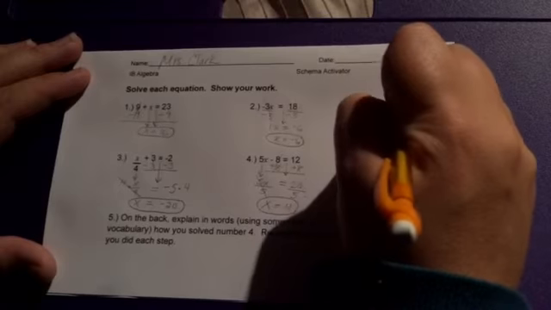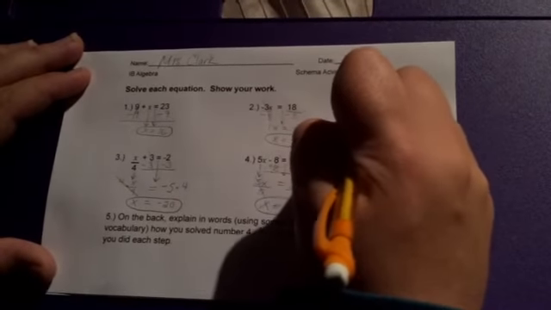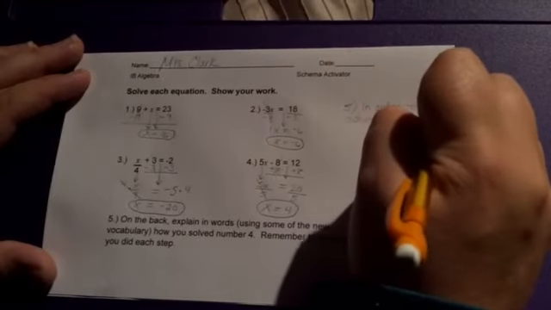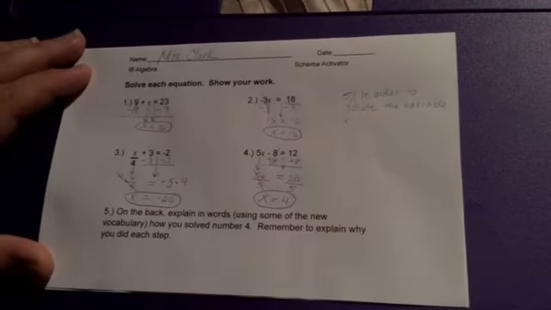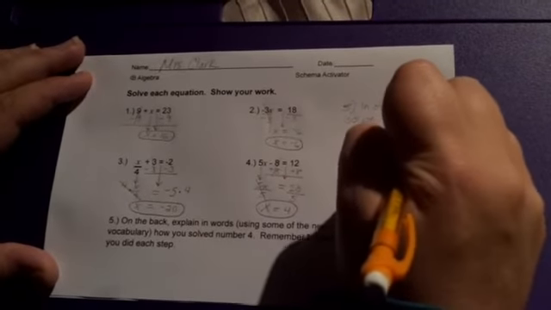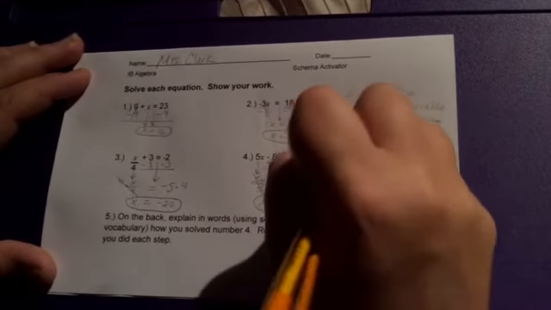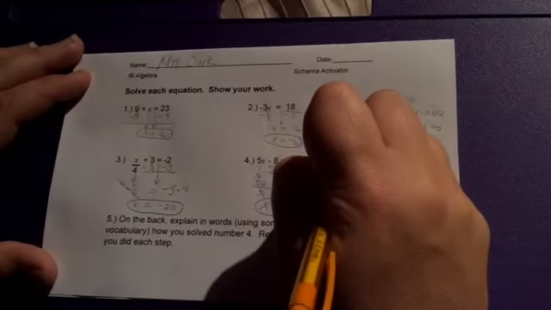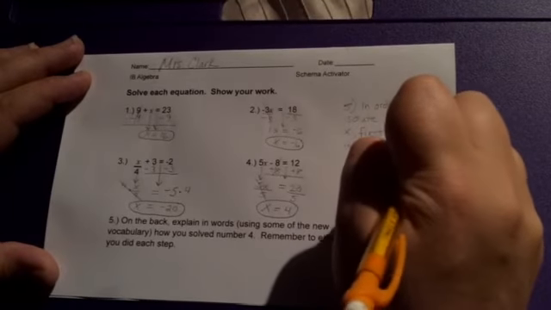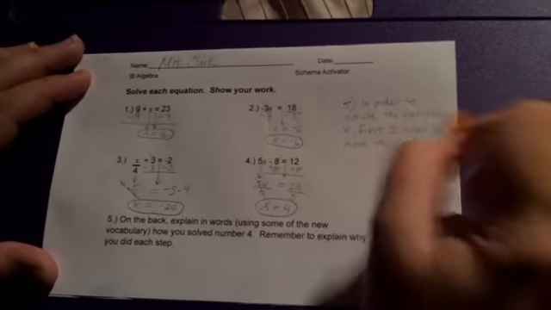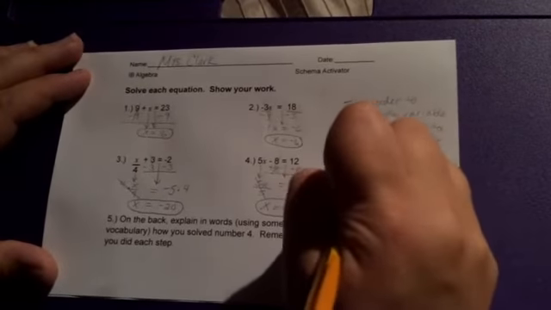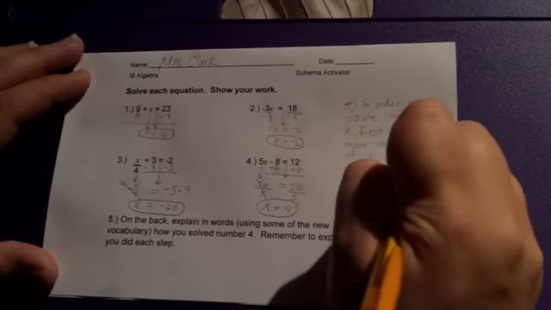In order to isolate the variable x, first, I need to move the constant of negative 8 to the other side.